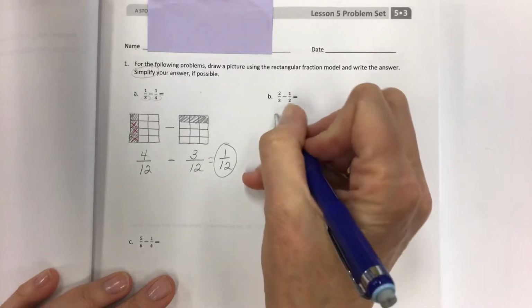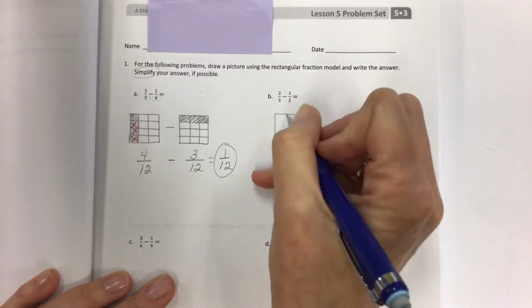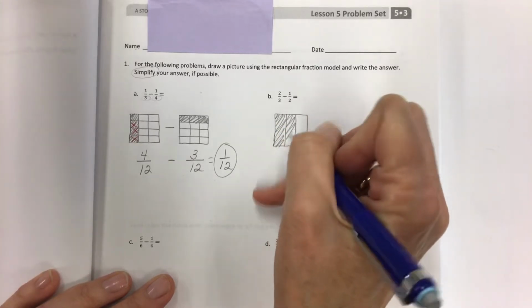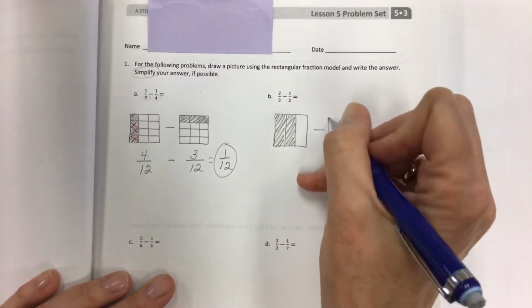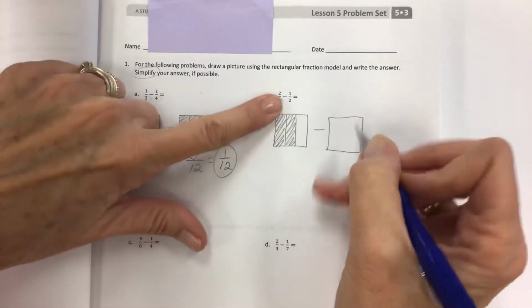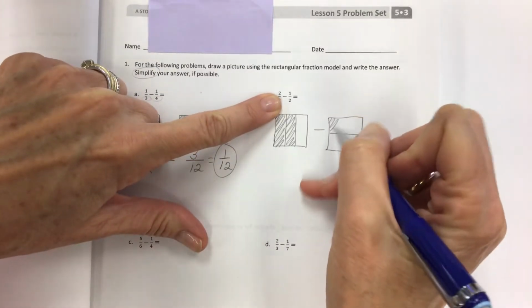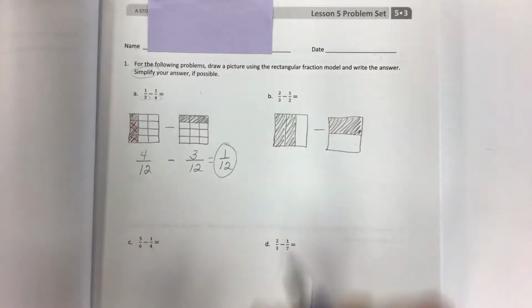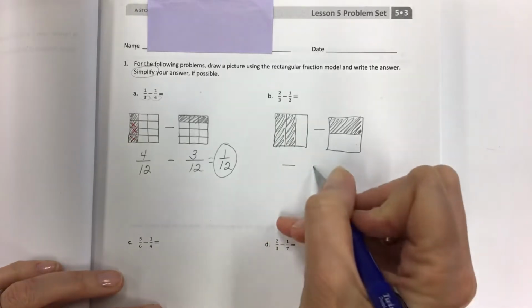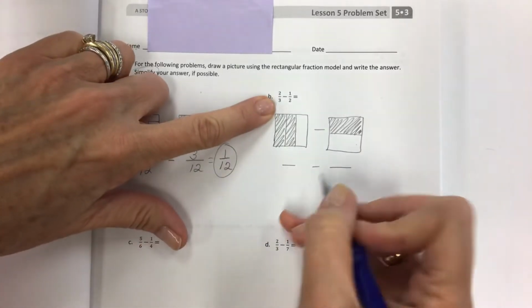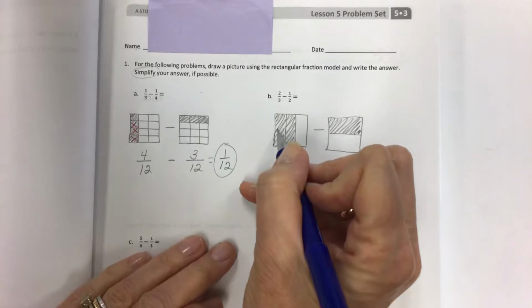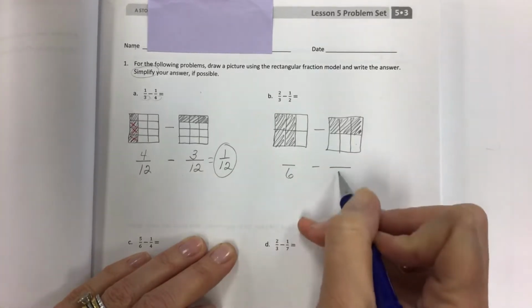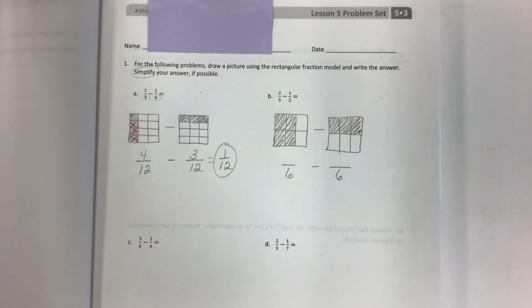So start out here with your model, 2/3 vertical first, and 2 are shaded. Taking away another model, and I have 1/2, so I'm going to take away 1/2. But I can't take away 1/2 when I don't have halves here. So I need to make an equivalent fraction, and 3 times 2 is 6, so if you lay over the fractional pieces, you see that you now have 6ths on both models.